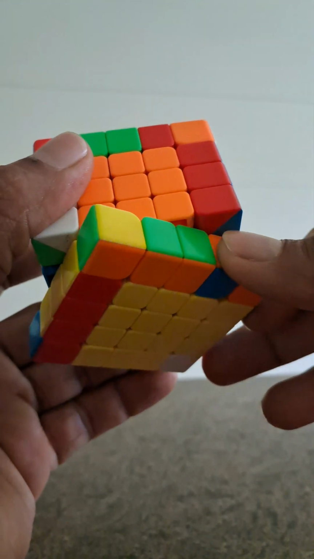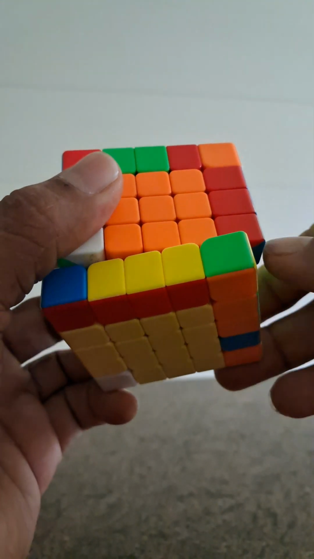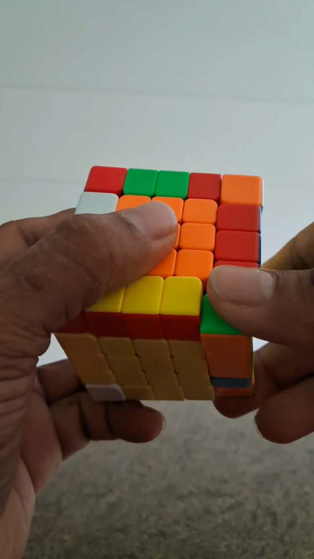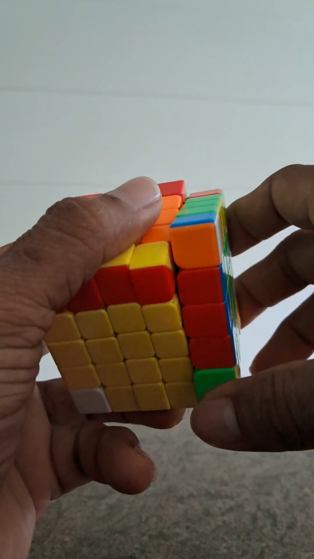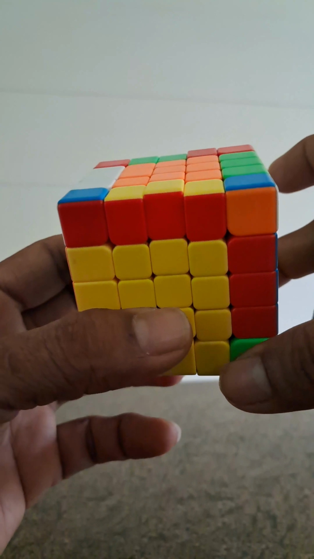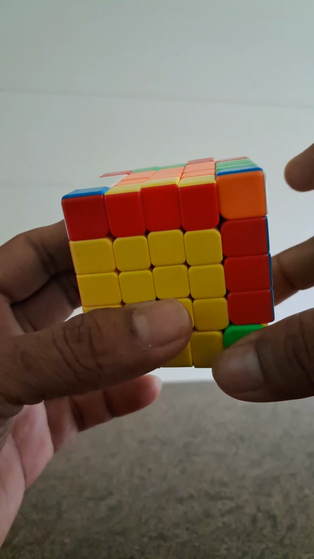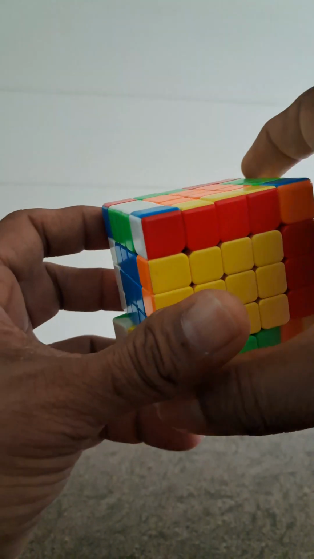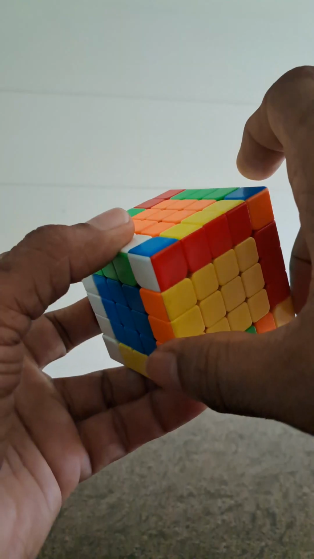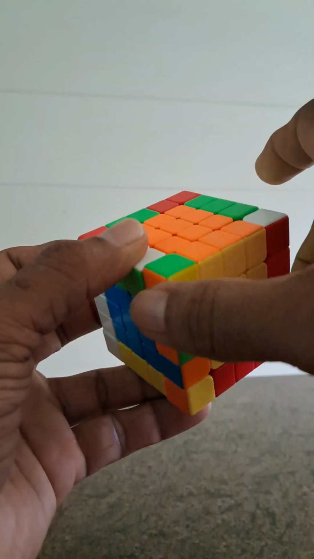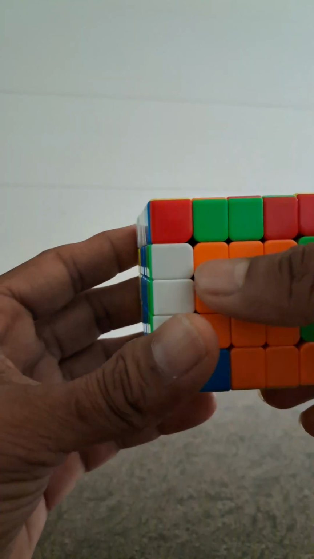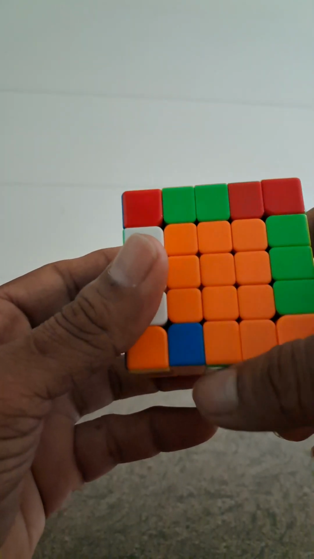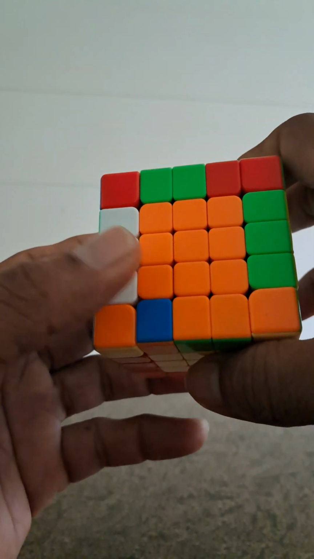So we just need to change its position. So we'll move this down. We'll rotate the left hand side down. Then we will rotate the bottom portion of the cube, and we will bring this back to the top.